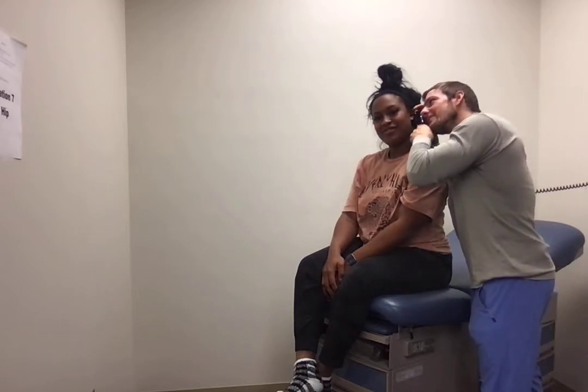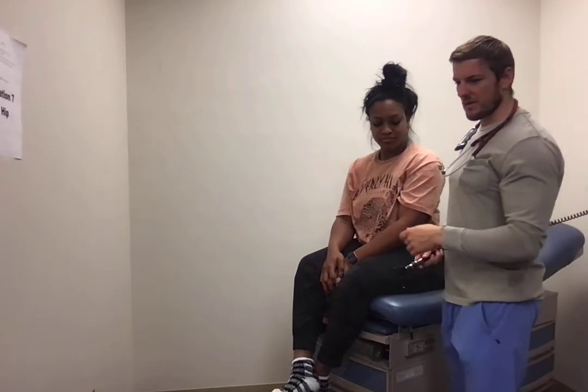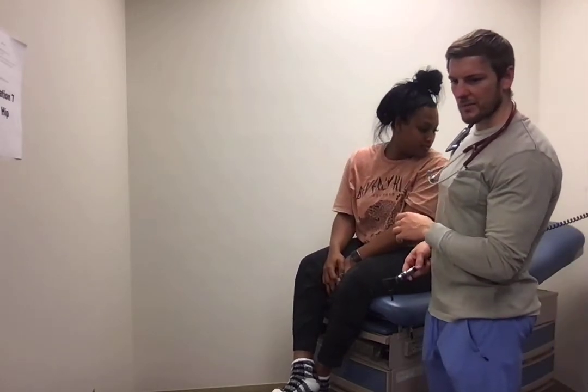Okay. So I can visualize the handle of the malleus, the cone of light, the incus. There's no exudate. There's no swelling.